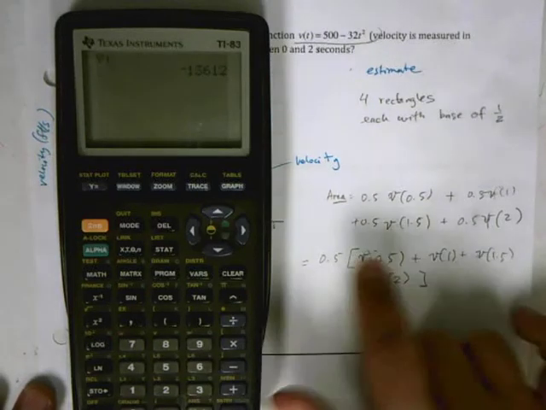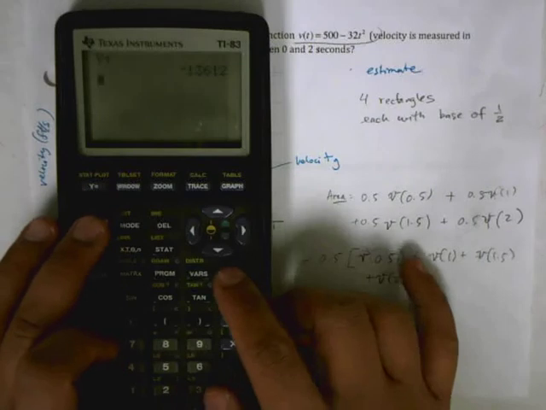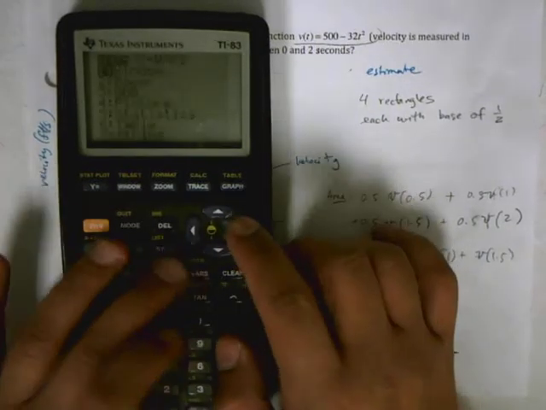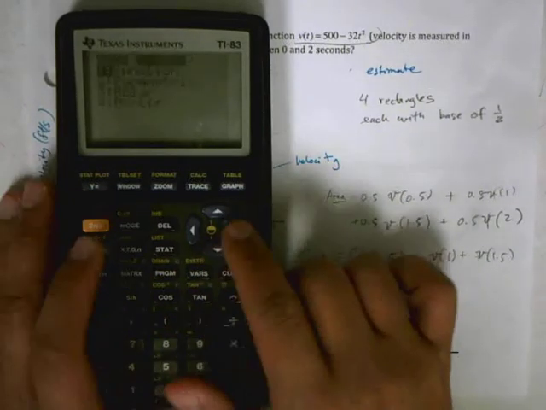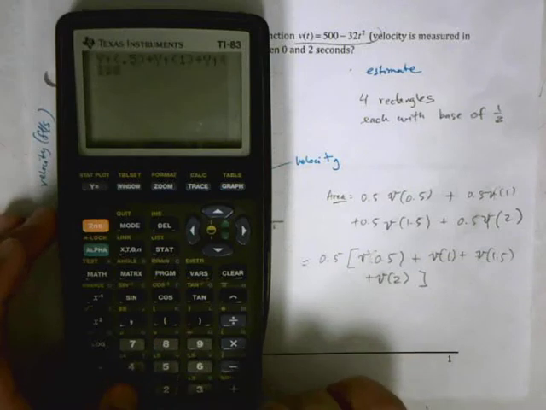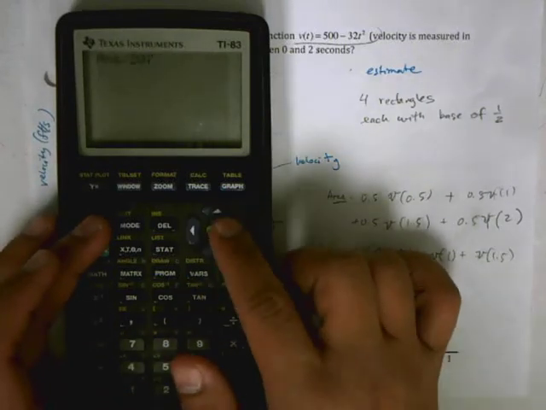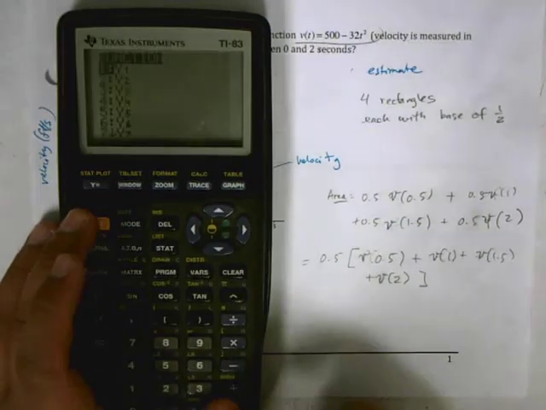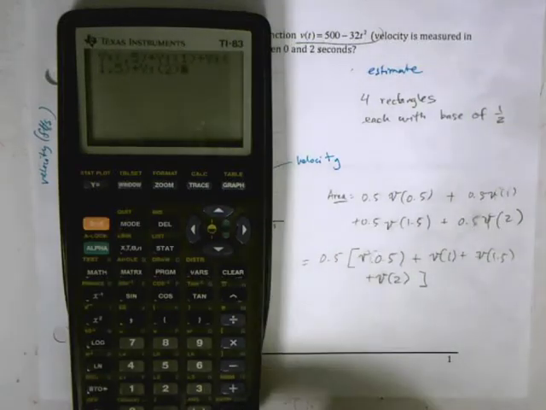Instead of v, it's just y1 now, of 0.5 plus y1 of 1 plus y1 of 1.5 plus y1 of 2. Enter, and multiply the whole thing by 0.5.